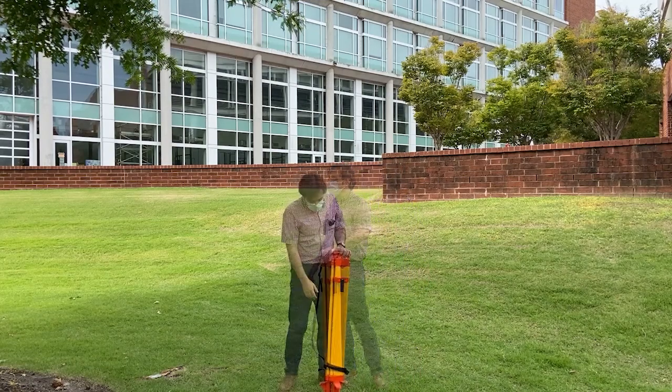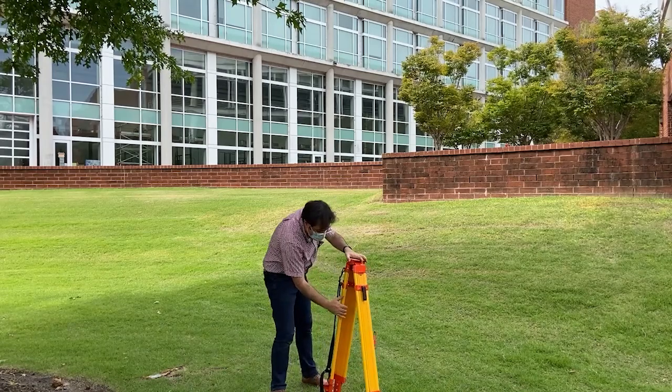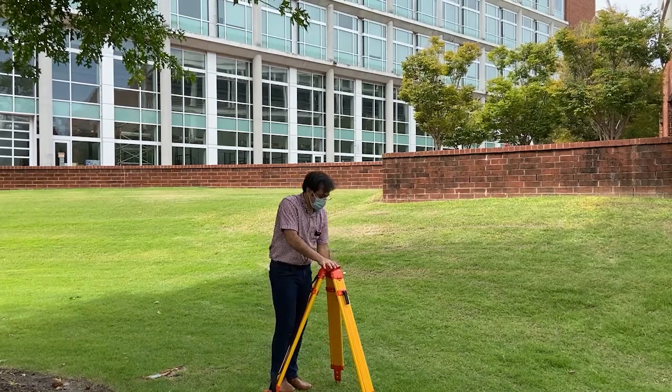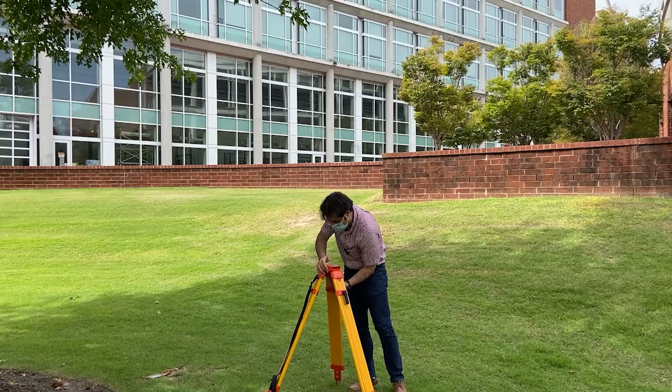Okay, so you unbuckle this. Okay, you unbuckle it. Make sure to squeeze the legs.